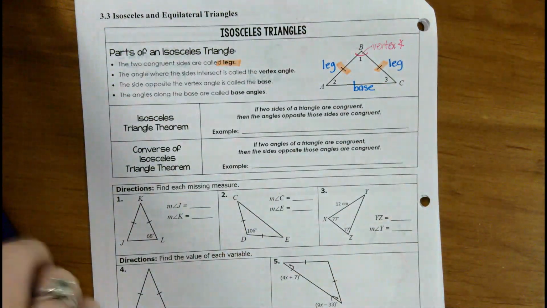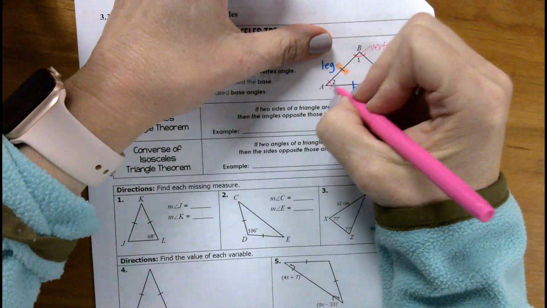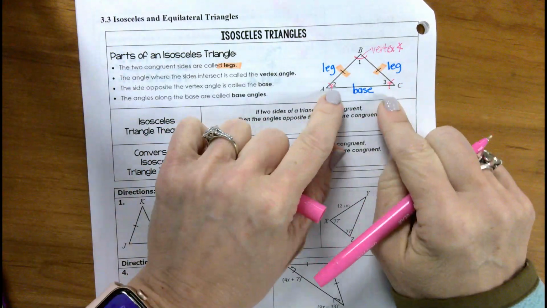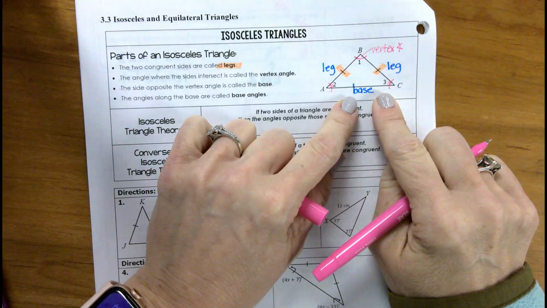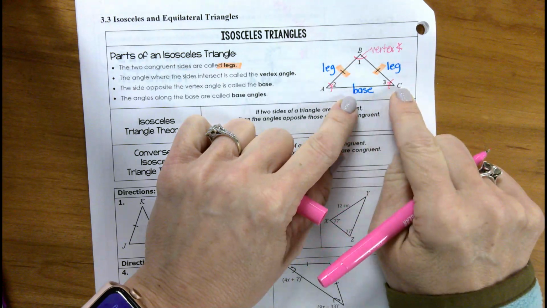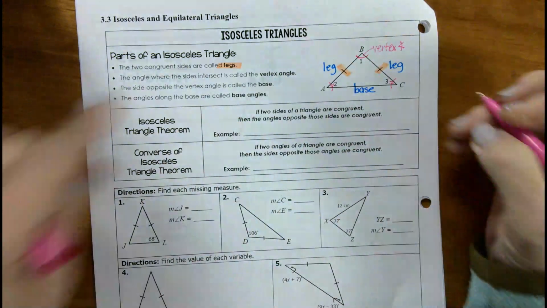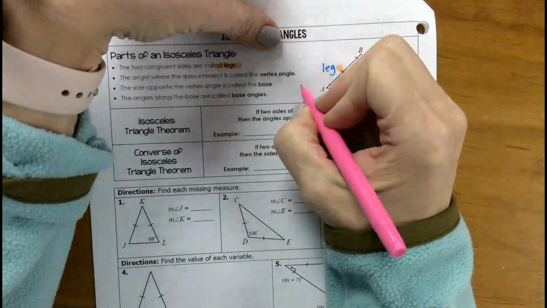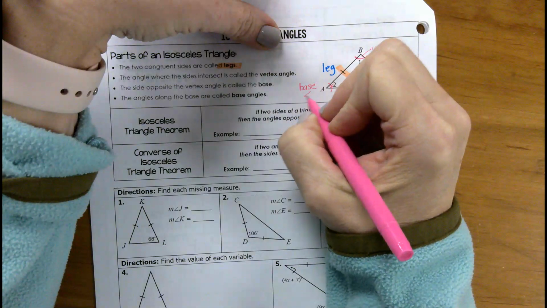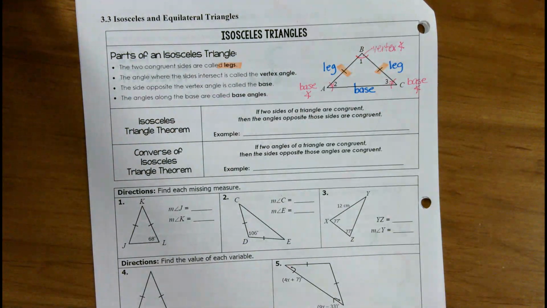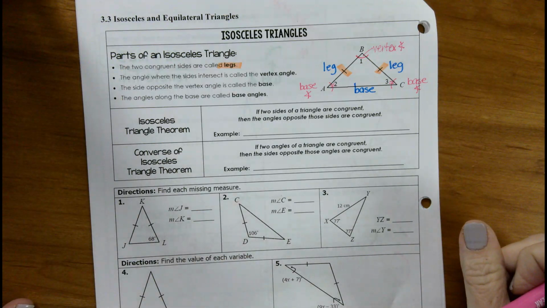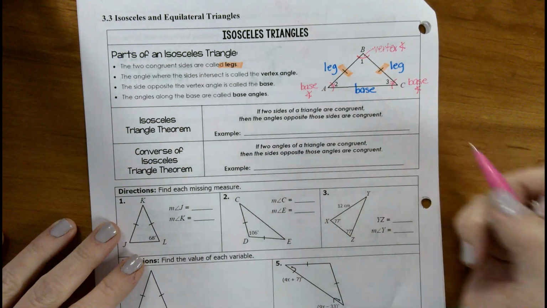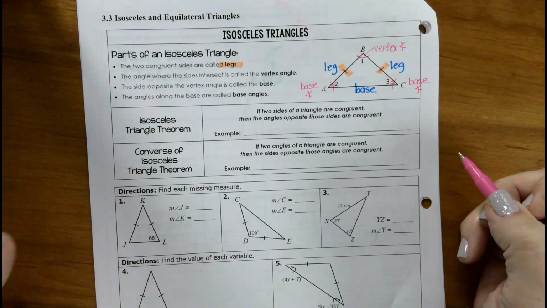And then these angles here, these angles, they surround the base and they are across from each leg diagonally. Those are your base angles. Ultimately, your base angles are congruent. Your legs are congruent, and the angles opposite of those legs are also congruent to each other.